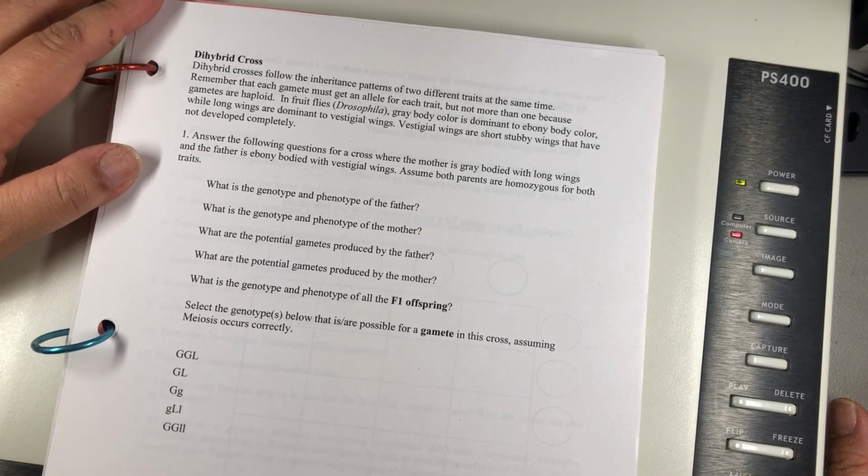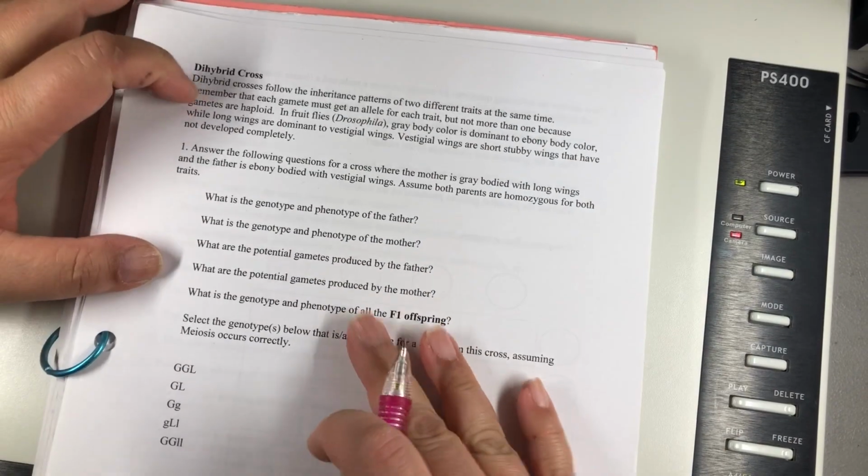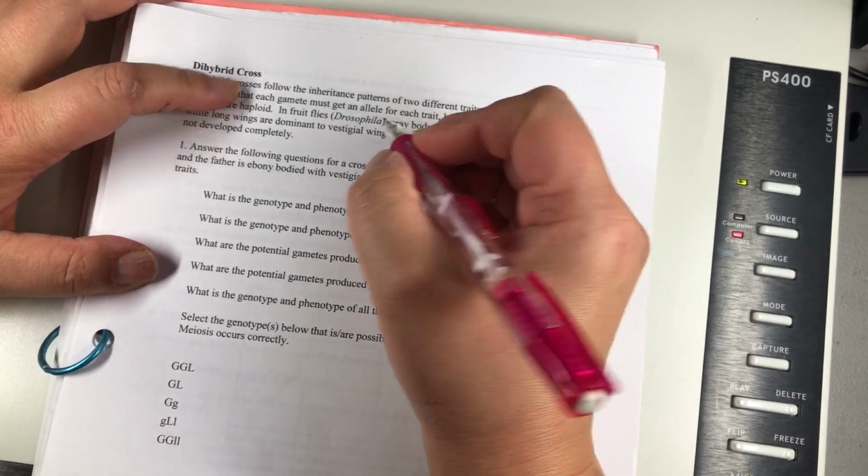So answer the following questions for the mother who is gray-bodied and long wing, and the father who is ebony-bodied with vestigial wings. Assume both parents are homozygous for both traits. Okay, so in this case, you need to define the different alleles because they don't mention what they are. Let's do G.